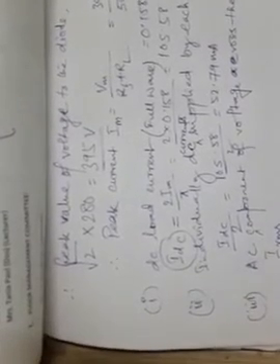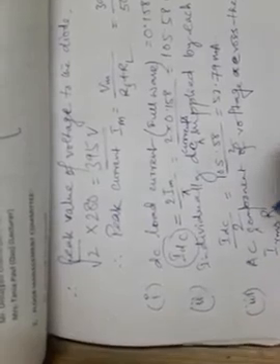Now the third part of the question, the AC component of voltage across the load, is IRMS dash into RL.